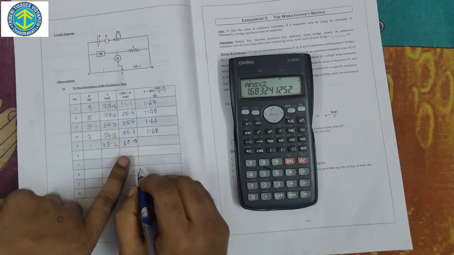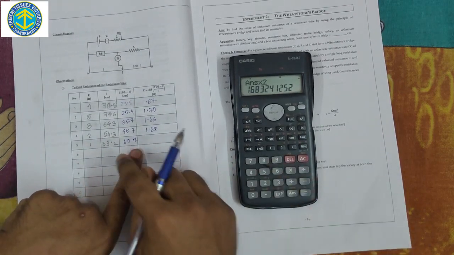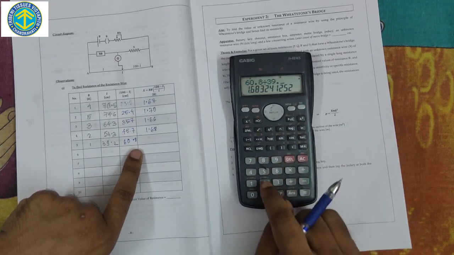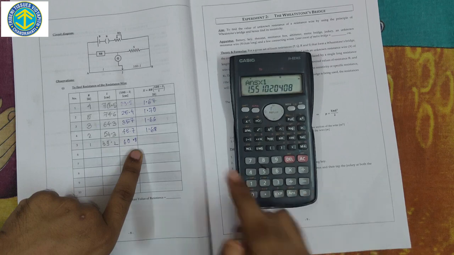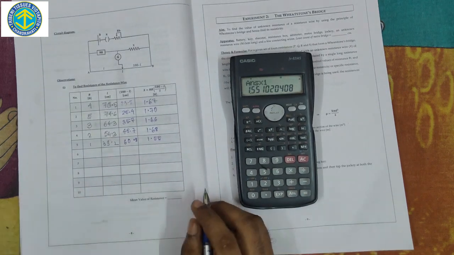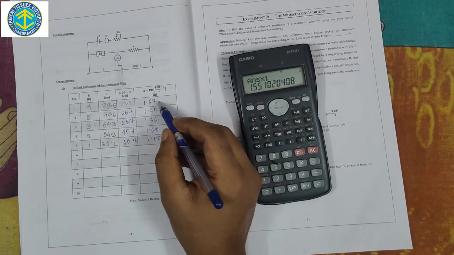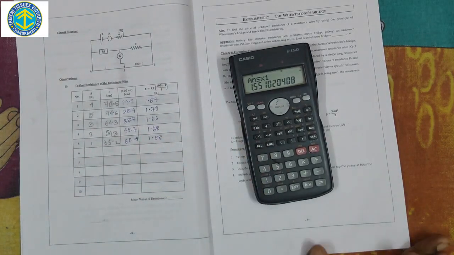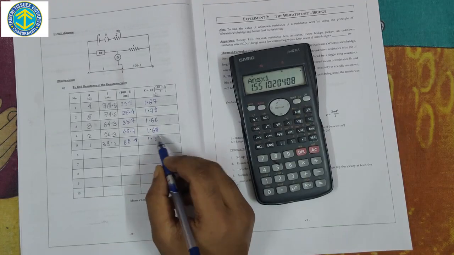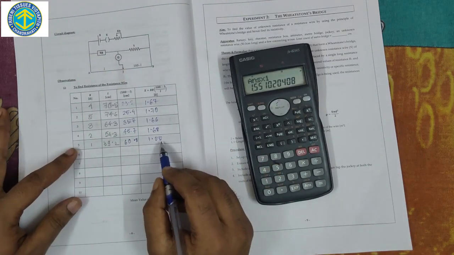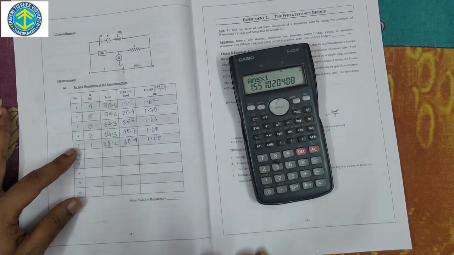Now as you can see, we have calculated the values of the unknown resistance, and it came to 1.67, 1.70, 1.66 and 1.68, and the last one is 1.55. See the similarity in the readings of 4 data, but the one with 1 ohm resistance is problematic.